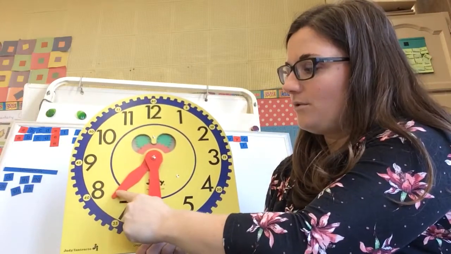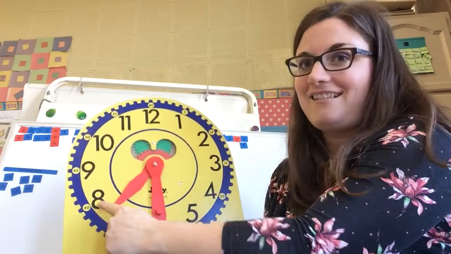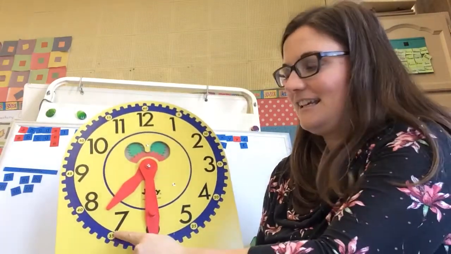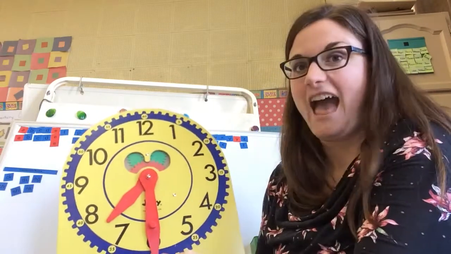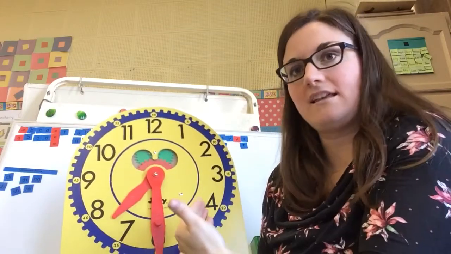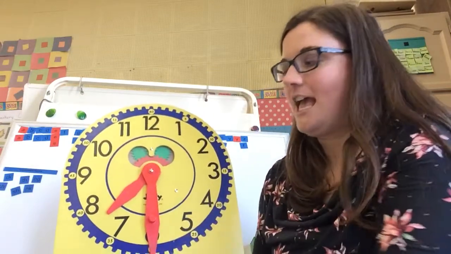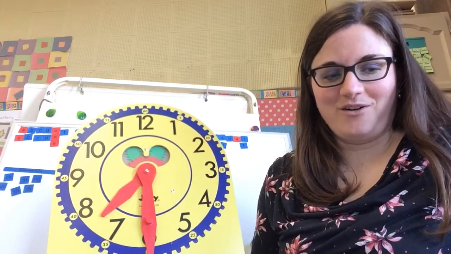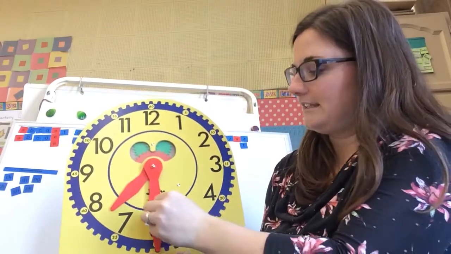Now you'll notice this short hand is between the 7 and the 8. It's not 7 o'clock anymore, and it's not 8 o'clock. It is half past 7. So half of the circle from all the way around to here is half, and it's past 7 because it already was 7 o'clock. We're on our way to 8 o'clock, but before we get there, it's half past 7. Okay, so it moved all the way around. Okay, now let's keep going.